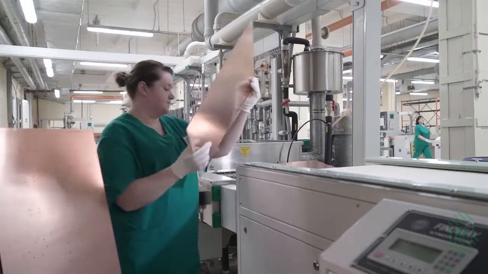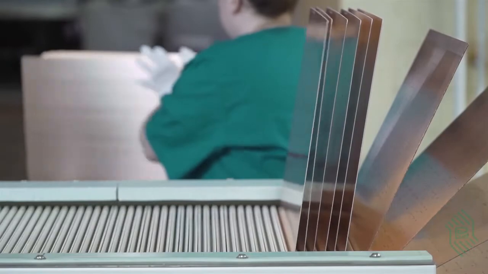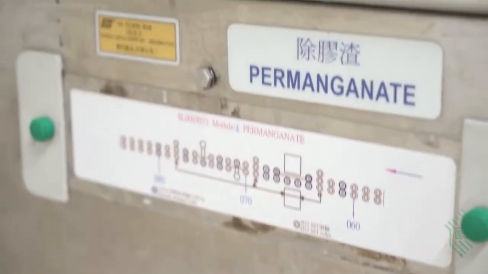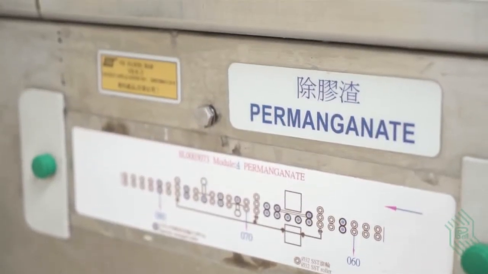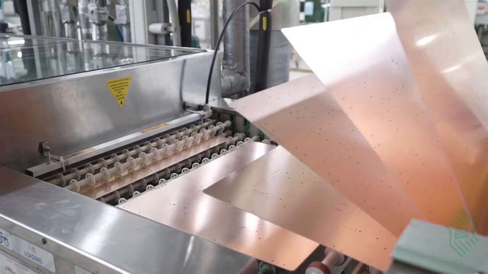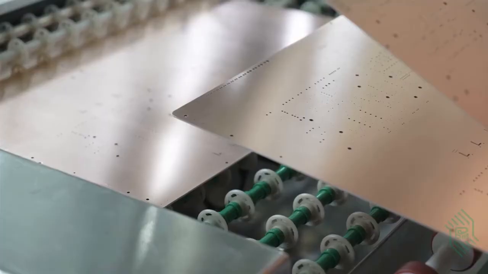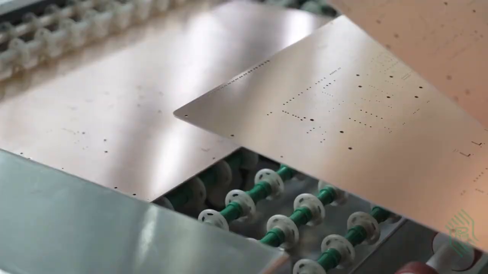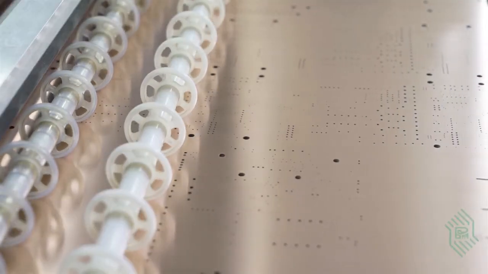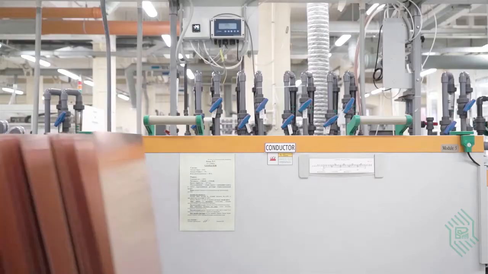To produce the initial conductive layer on the walls of the holes, a combination of three processes is used. The first step is the permanganate de-smear process of the holes. During the treatment process, a thin layer of epoxy resin is etched away from the edge of the inner layer and the walls of the holes.